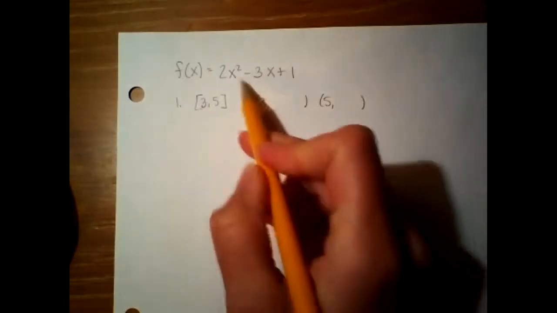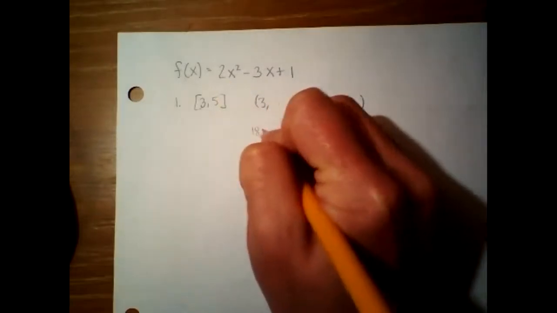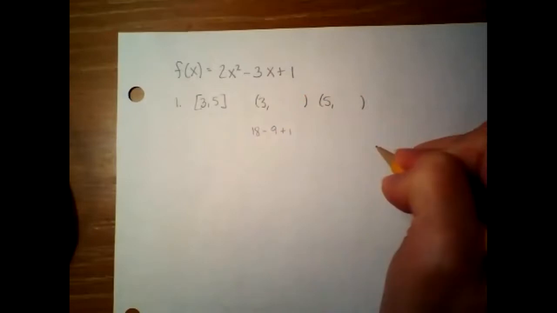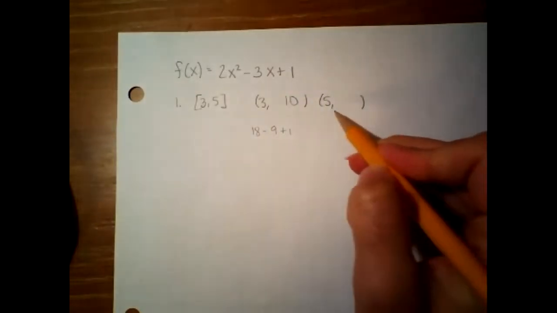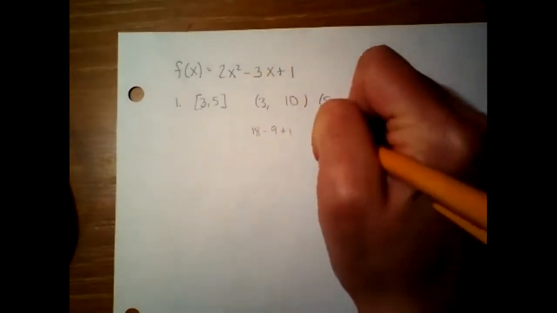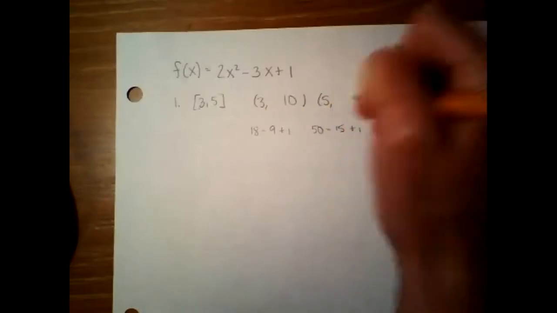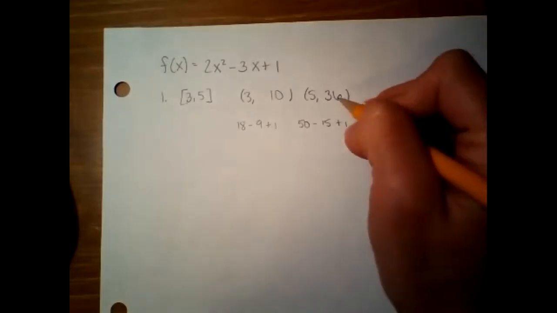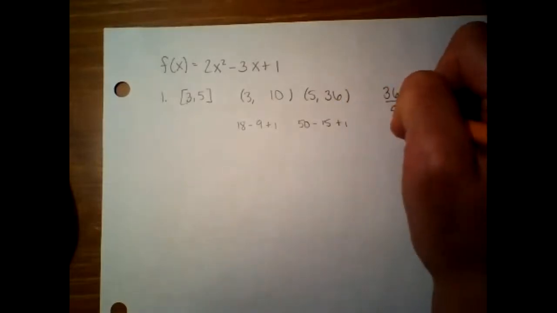So if we plug in 3 squared is 9, double that is 18, minus 3 times 3 would be 9, plus 1. So that will give us 10. And if we plug in 5 squared is 25, double that will be 50, minus 15 plus 1, and that will be 36. And so when you do your slope, subtract the y values, and then over subtract the x values.